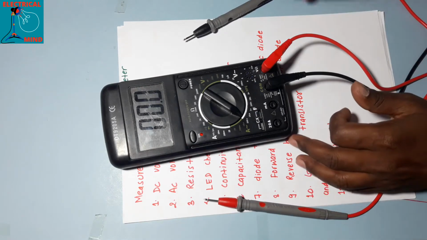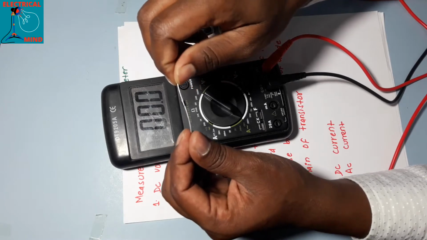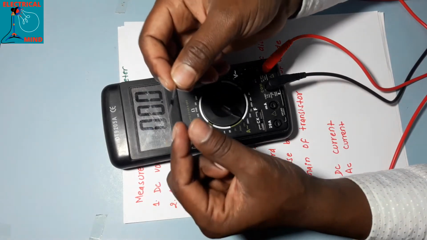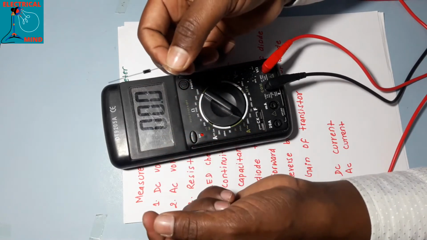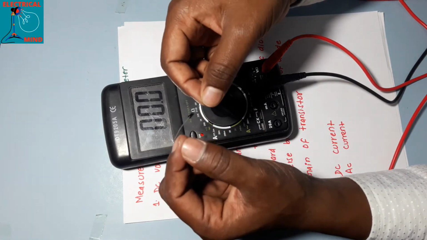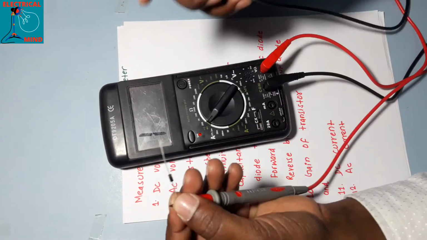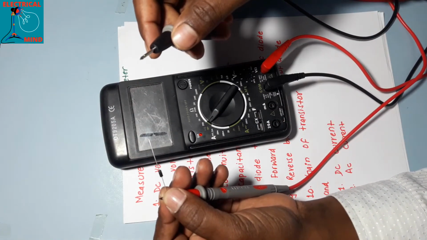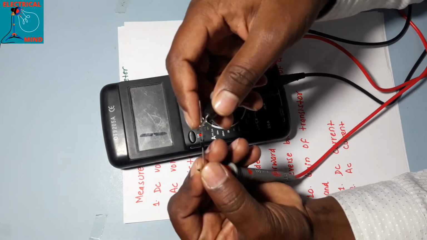Now point number 7, diode test. A diode has two parts, anode and cathode. Anode is positive and cathode is negative. The silver one is the cathode, which is negative, and the black part is the anode, which is positive. To do the diode test, set the pointer to diode. Now connect the positive of the multimeter to the positive of the diode and the negative of the multimeter to the negative of the diode.